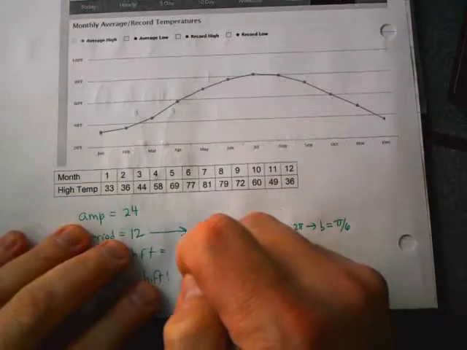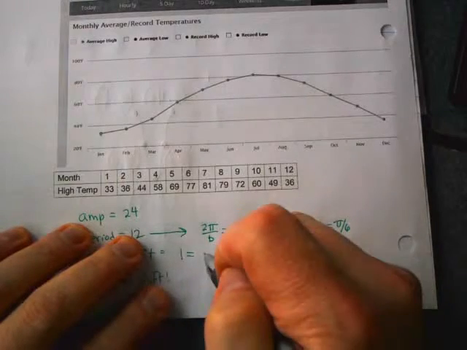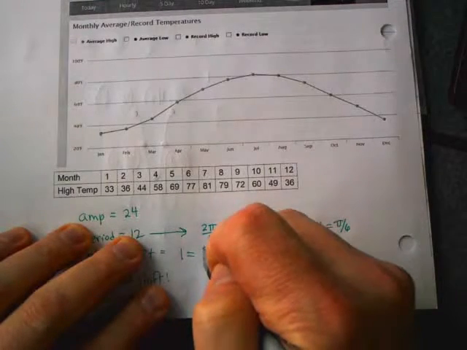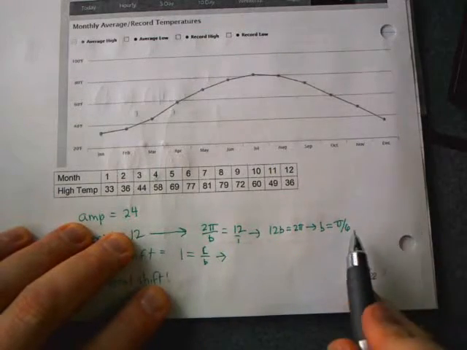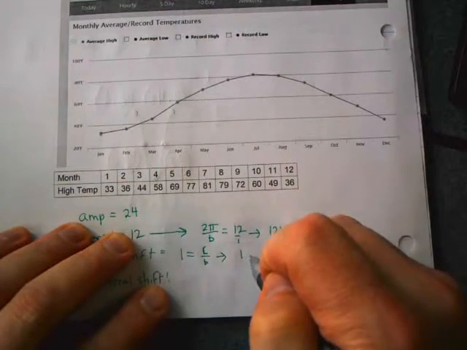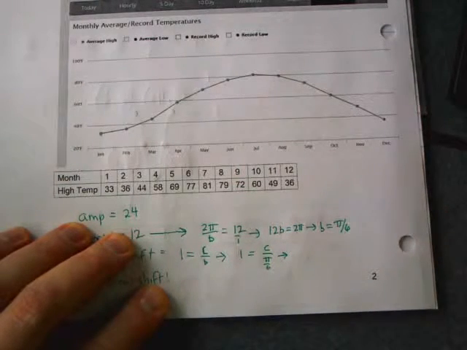So, how do we normally find phase shift? C over B. So that tells me, since I know B is pi over 6, what's my C number?